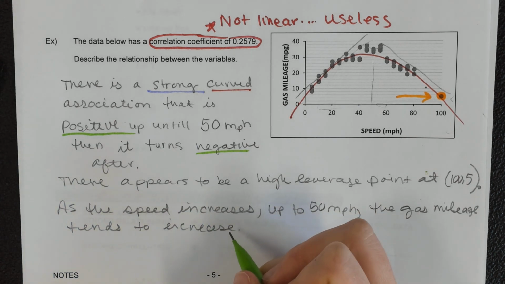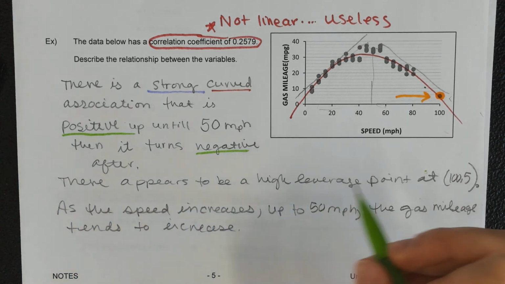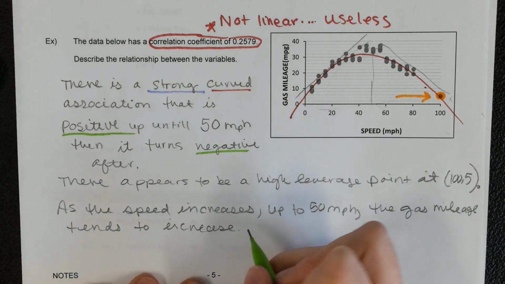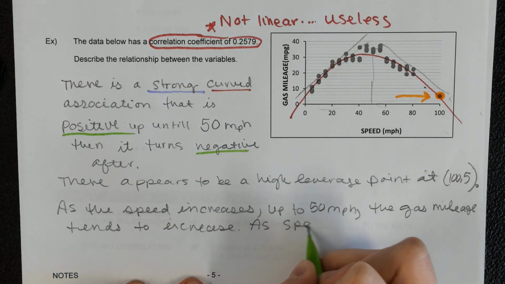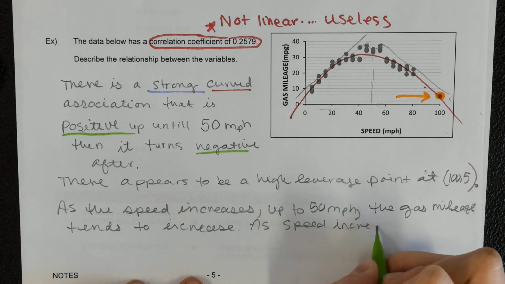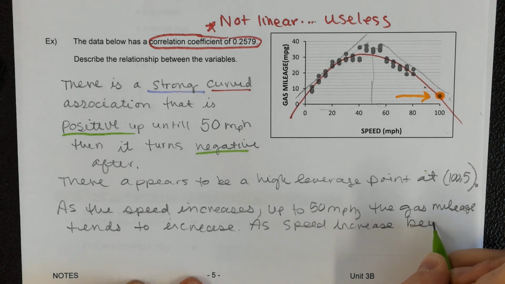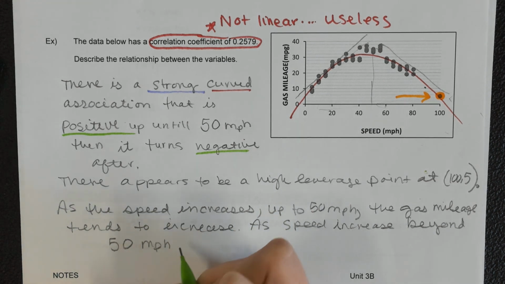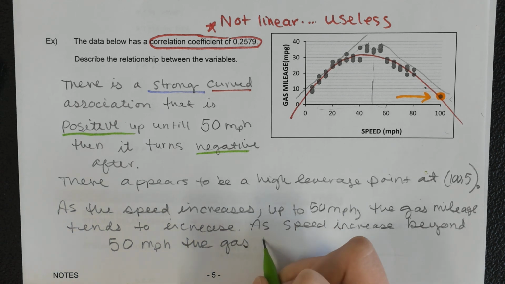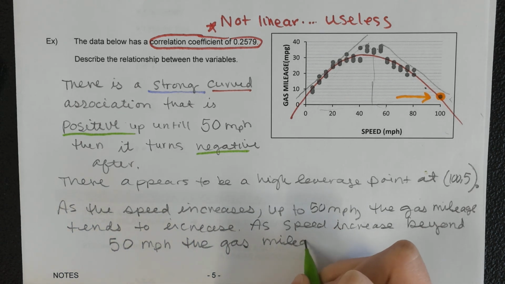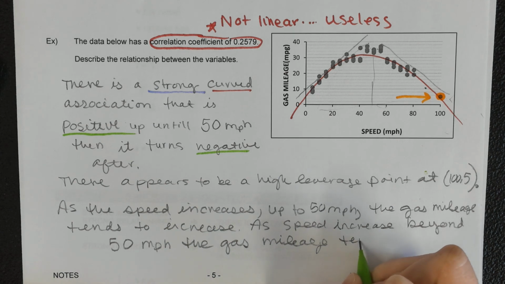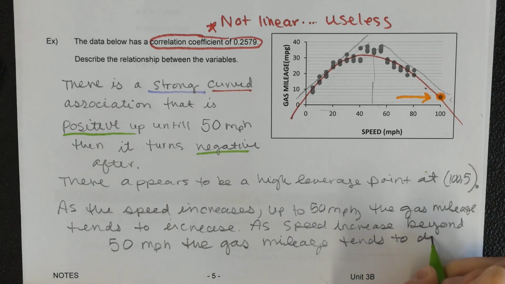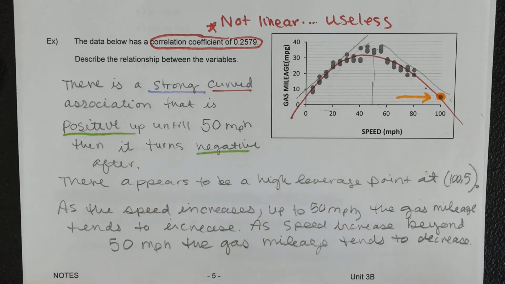It tends to increase, and then I would say as speed increases beyond 50 miles per hour, I would say that the gas mileage tends to decrease. Done. It's beautiful. That's all we got for this part.